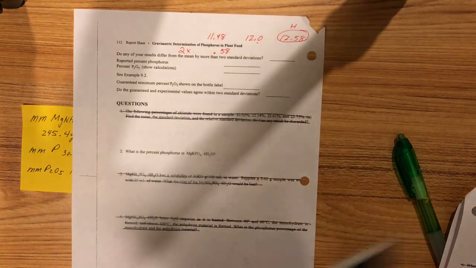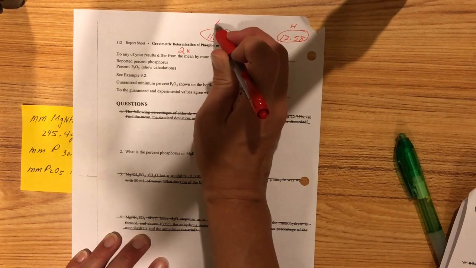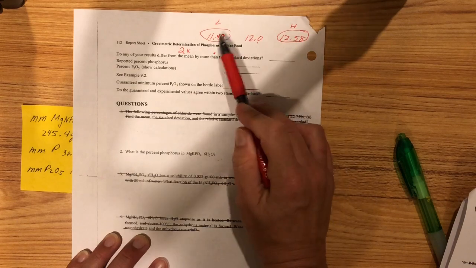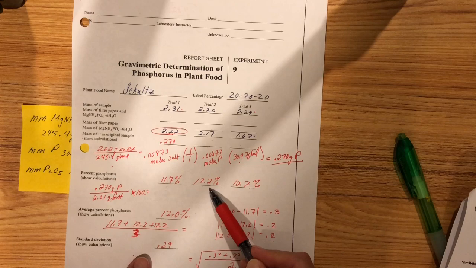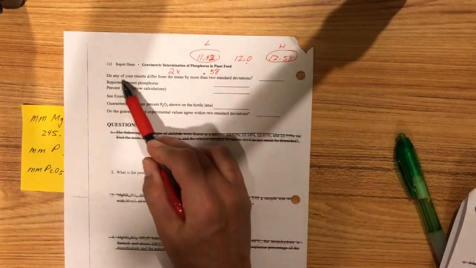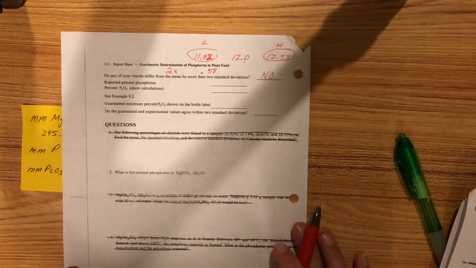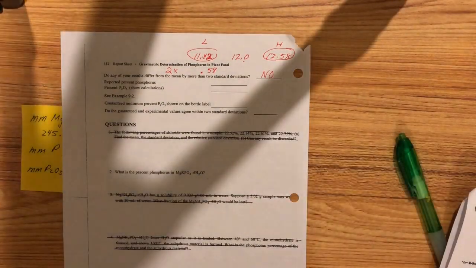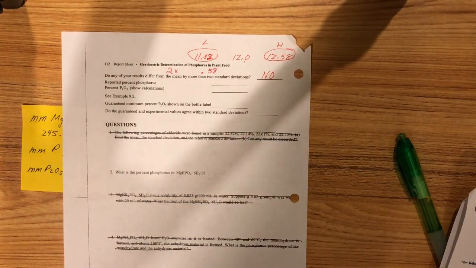And that's 11.4. I don't think that's right. 4.2 maybe. I think that's right. 11.42. Okay, that's my low end. So as long as my results of my 3 trials are within there, that means they all count. So let's go back. 11.7, 12.2, 12.2. They are all within this range. So do any of my results differ by more than 2 standard deviations? No. They're all within. So we're going to keep them all because they're all within 2 standard deviations.